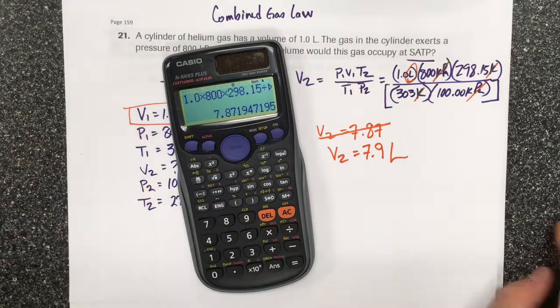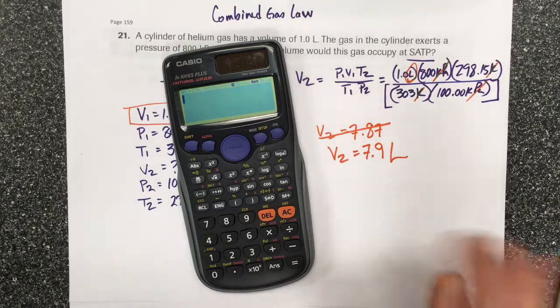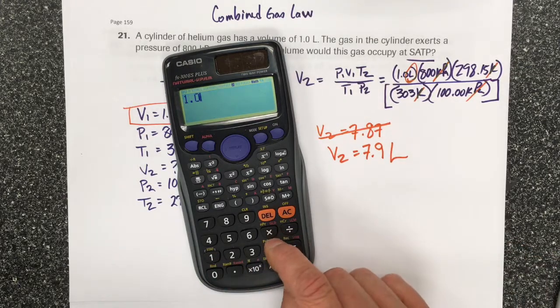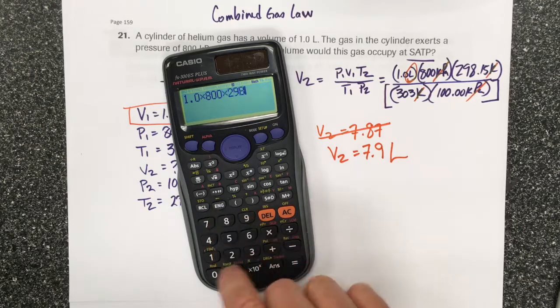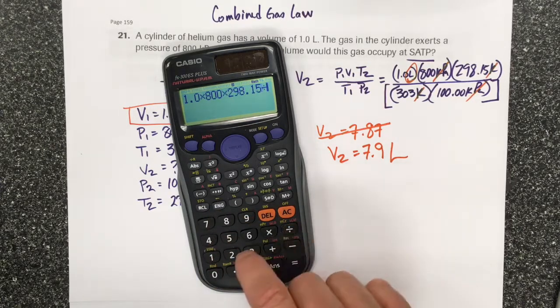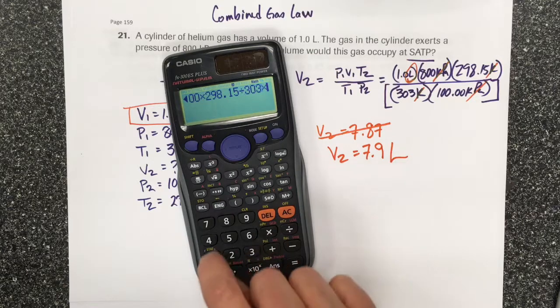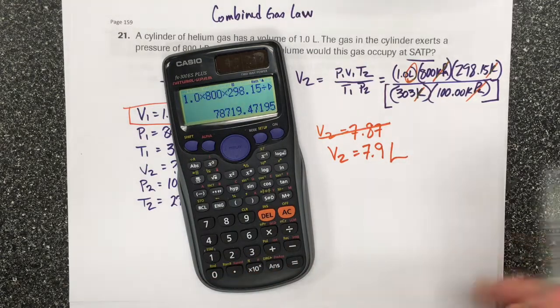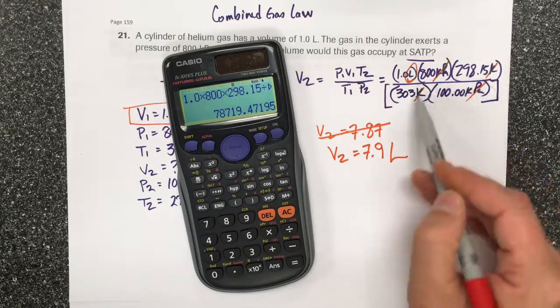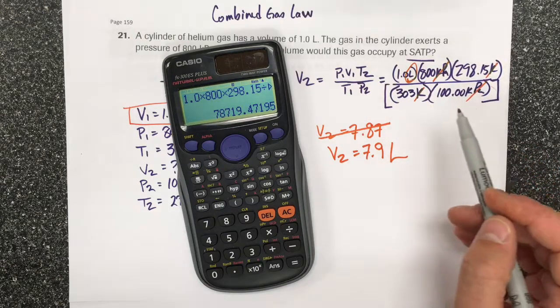So it gives me the same number. If instead I did it the incorrect way, if I said 1.0 times 800 times 298.15 divided by 303 times 100.00, I come out with a wildly different number, because what I'm actually doing is not dividing by this value, but I'm actually multiplying.